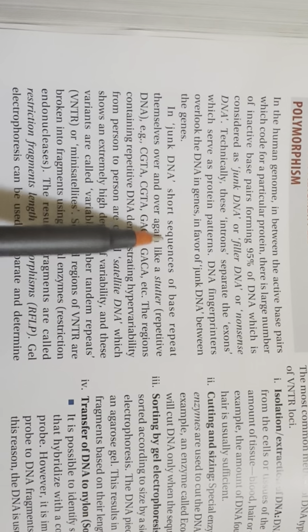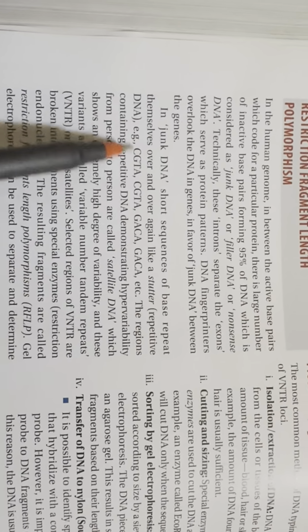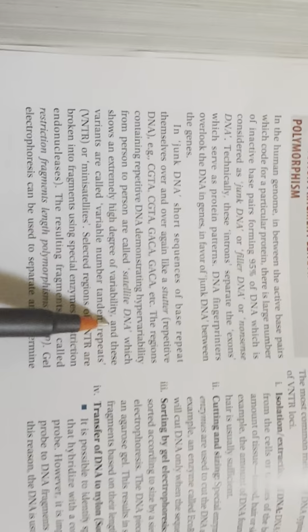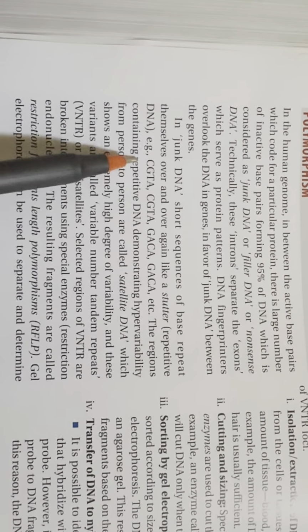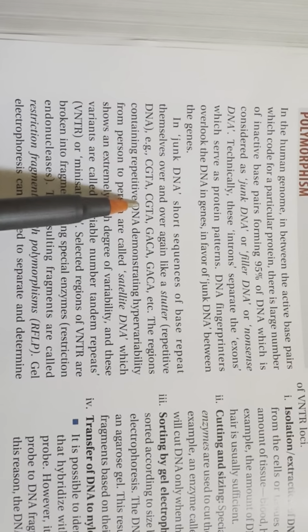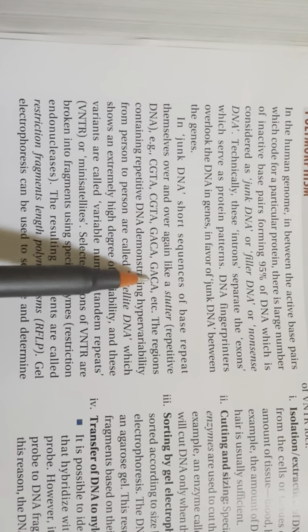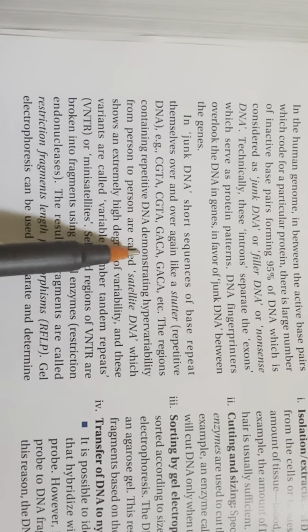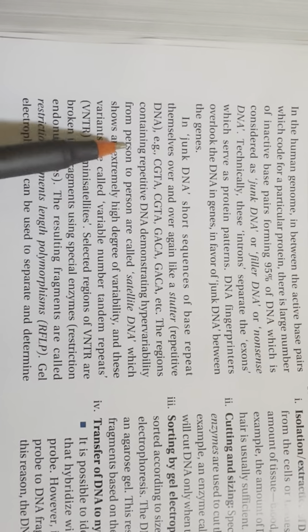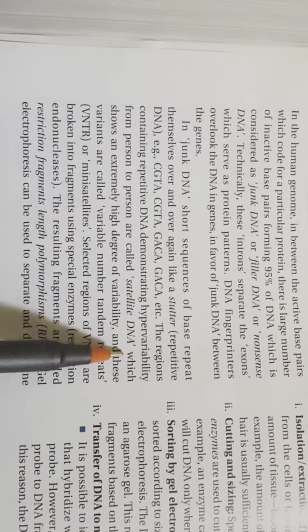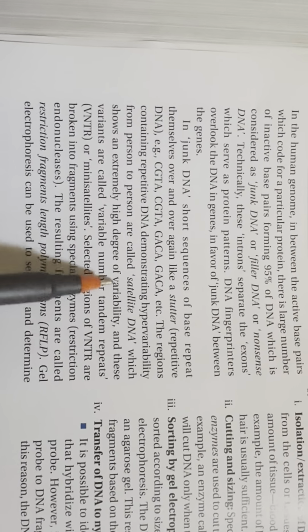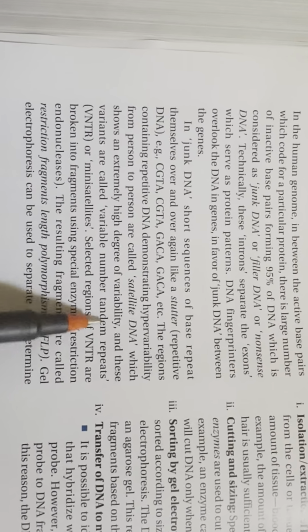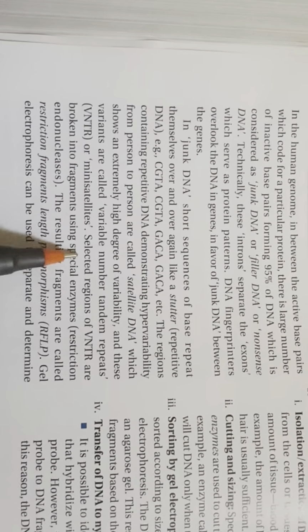The junk DNA has short sequences of bases that repeat themselves over and over again, like a stutter, repetitive DNA: CGTA, CGTA, GACA, GACA, etc. The regions containing repetitive DNA demonstrating hypervariability from person to person are called satellite DNA, which shows an extremely high degree of variability. This variant is called variable number of tandem repeats, or minisatellite.